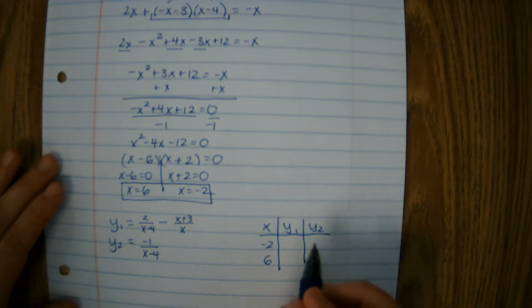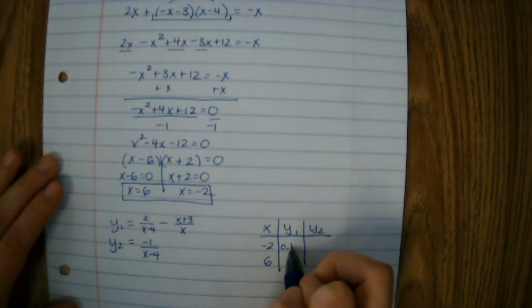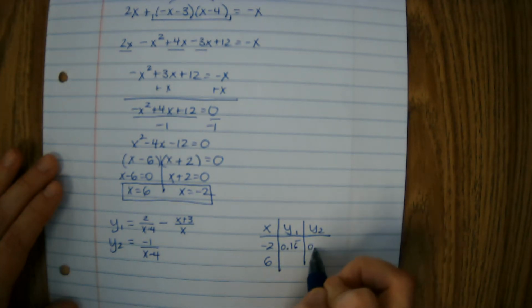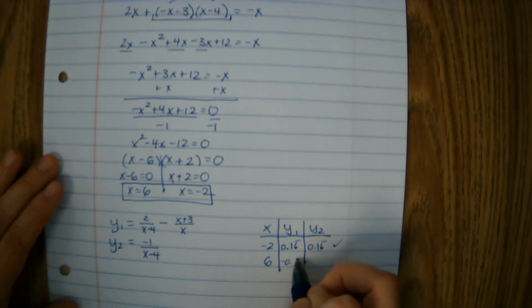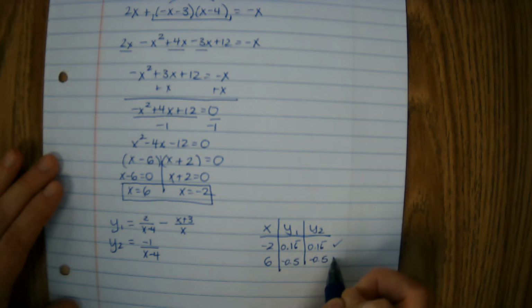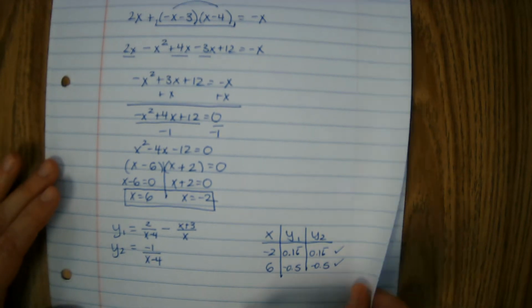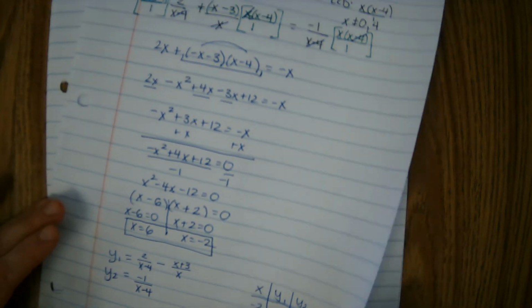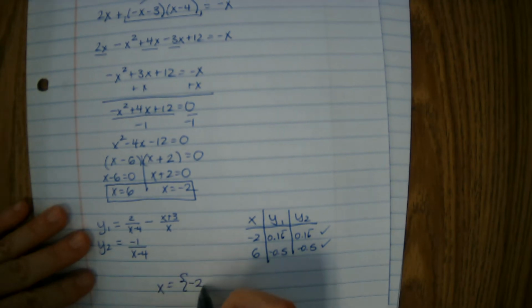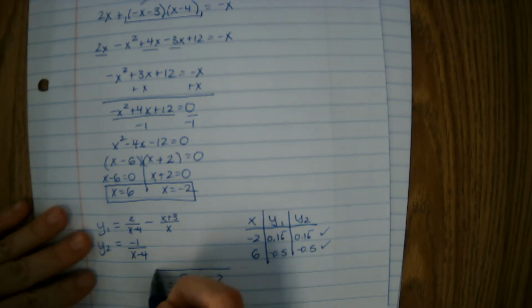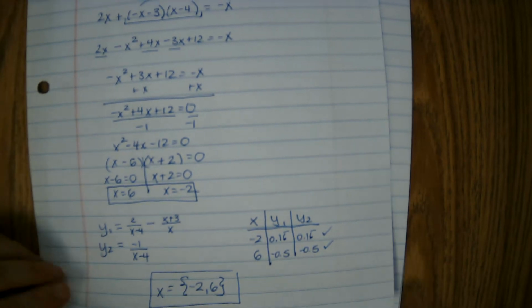If you got decimals, which is what I have here, 0.16 repeating, those matched, and then negative 0.5 for both of the 6s. And since they both check, we keep both of our answers. If you want to write it as a solution set, it would be negative 2 and 6 with curly brackets for your final answer.